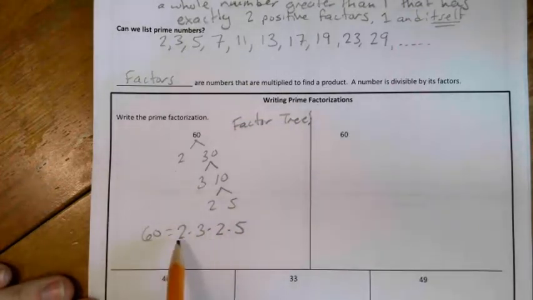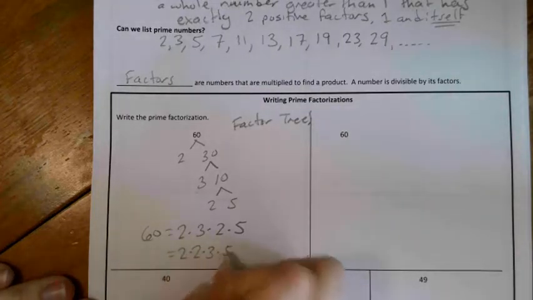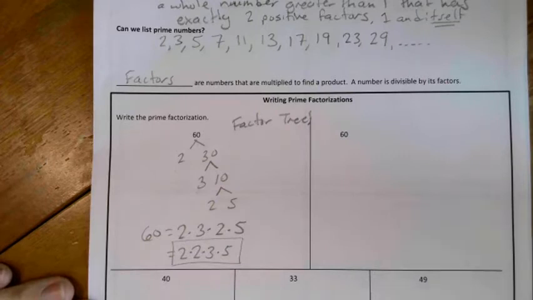Sometimes I write these in numerical order. So I'll write the 2, the 2, the 3, the 5. It doesn't matter which way you do it. I like to do it this way, just because then I can see how many 2s I have easily, how many 3s. So that's the prime factorization for 60.